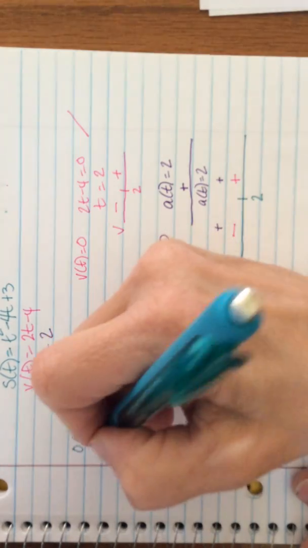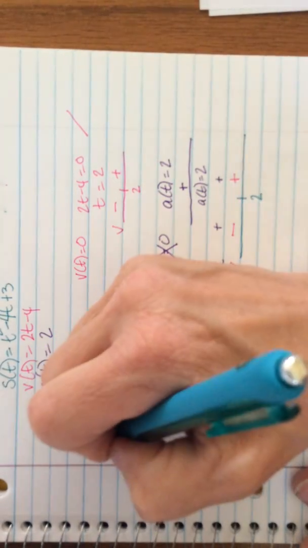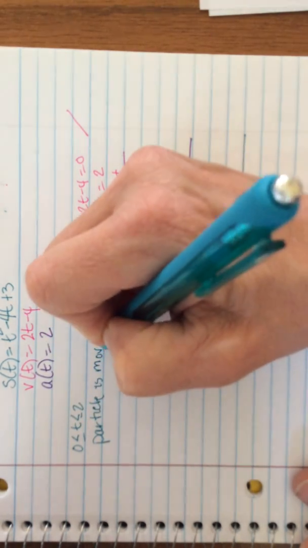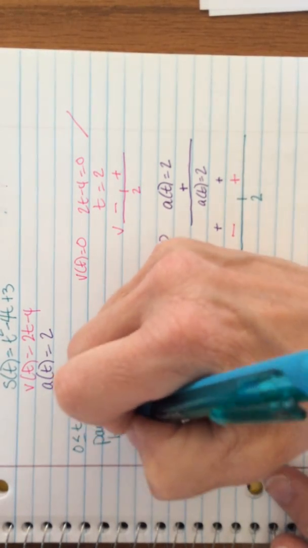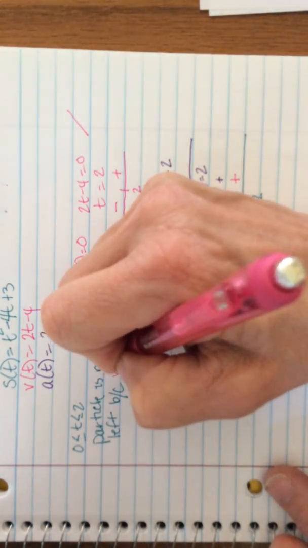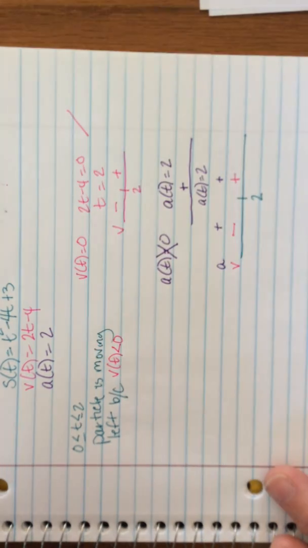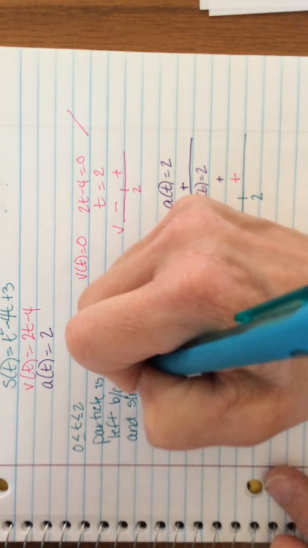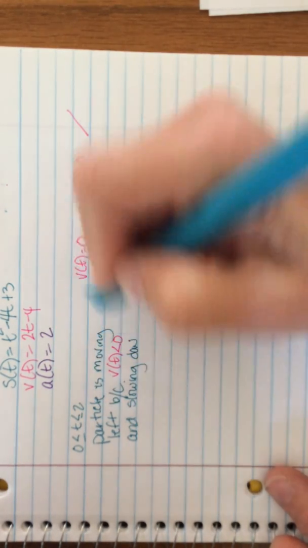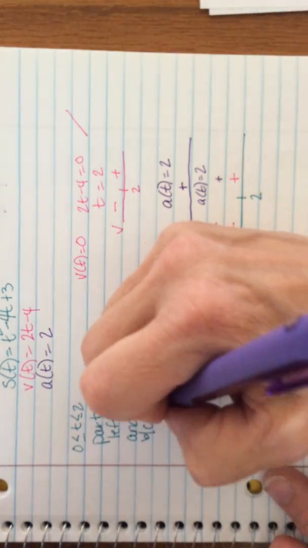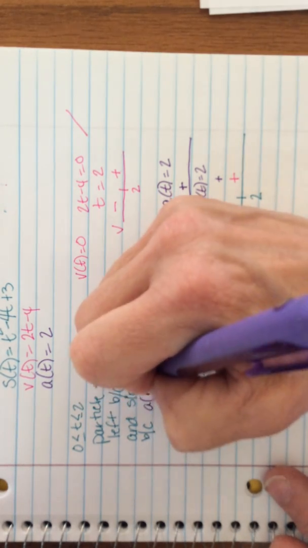So, the particle is moving left because V of t is less than 0, and slowing down because A of t is greater than 0.